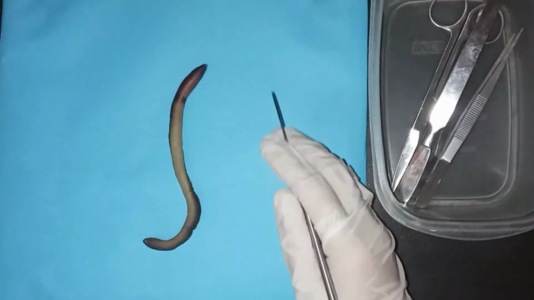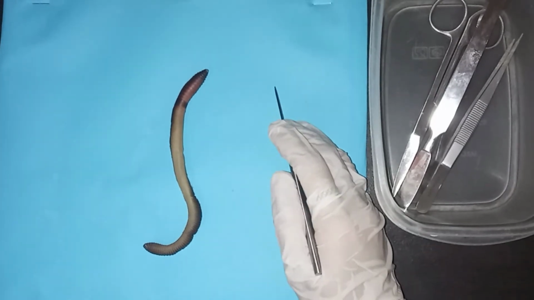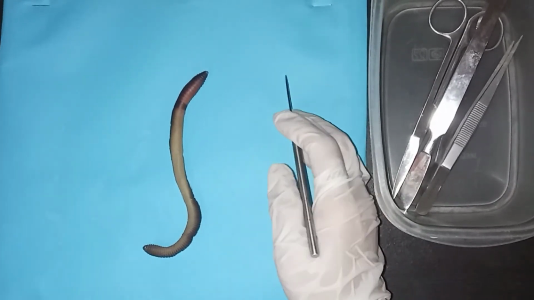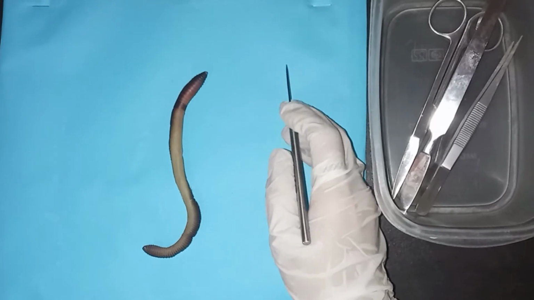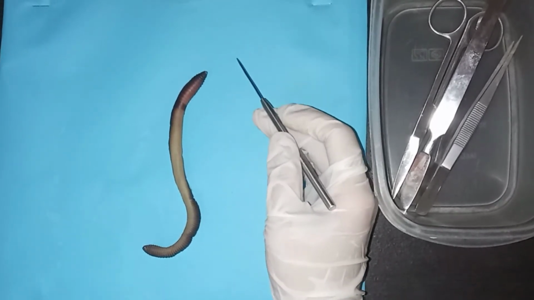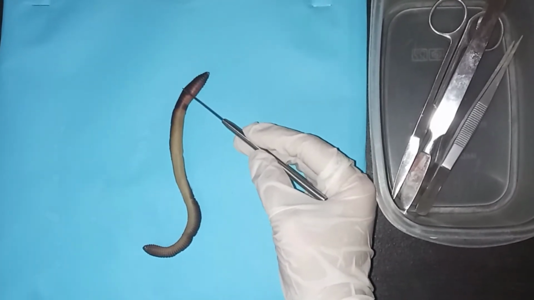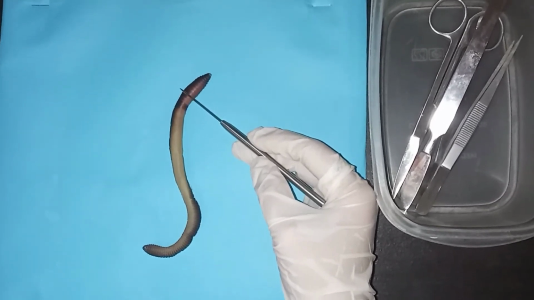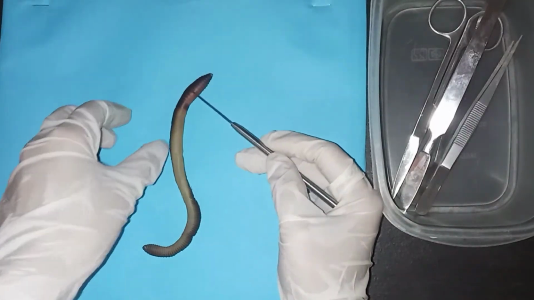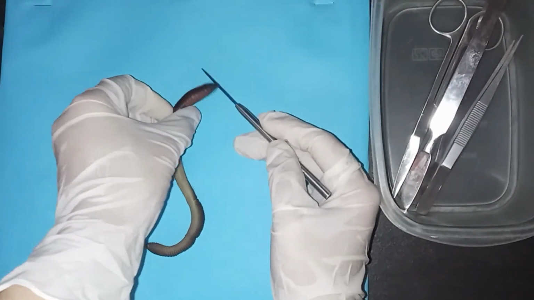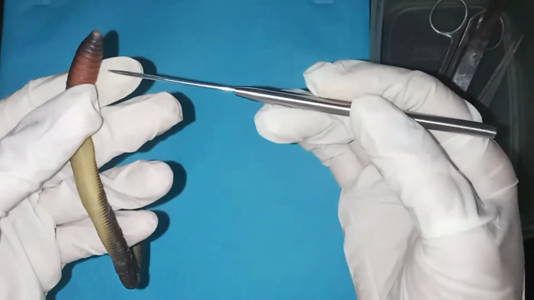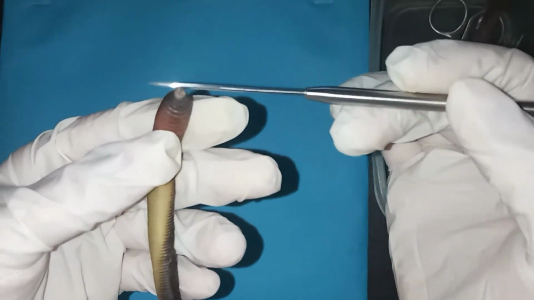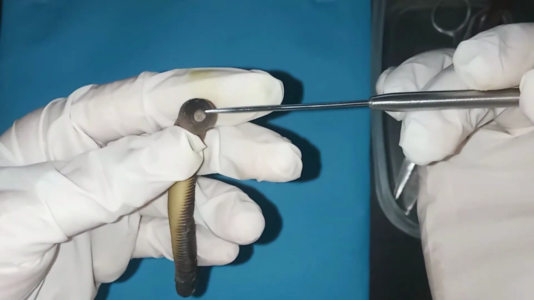At first glance, we always thought that both ends of earthworms are the same, but earthworms do have an anterior end and also a posterior end. This upper part is called the anterior end. It is the one that is closest to the clitellum. It is also where the mouth of earthworms is located, in the first segment. So this is the mouth of the earthworms.